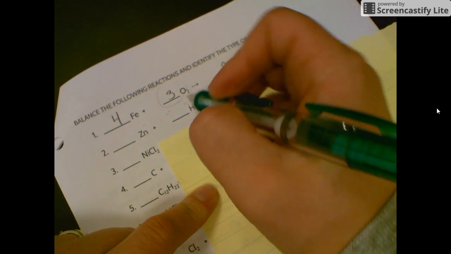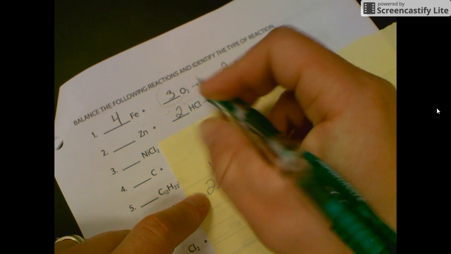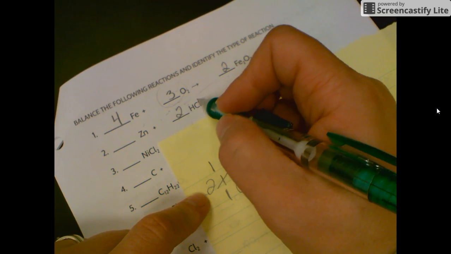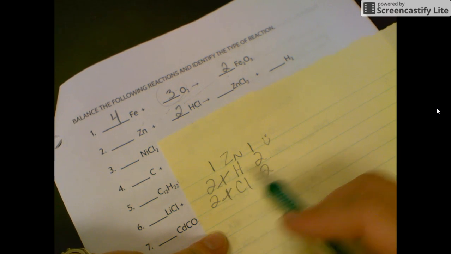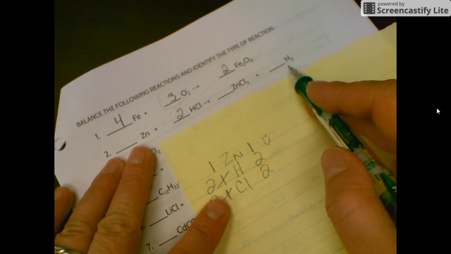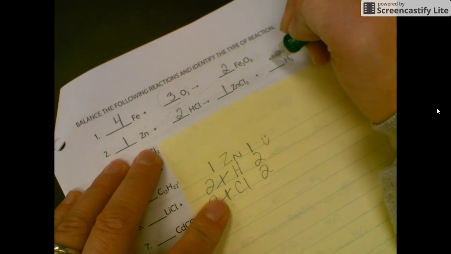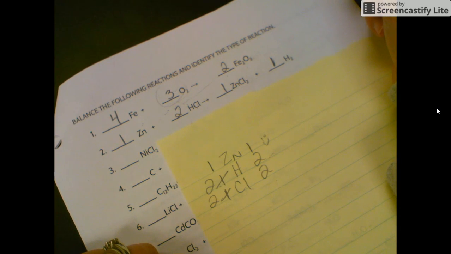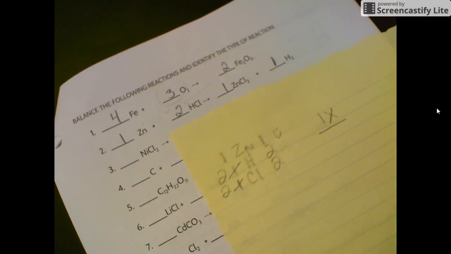1 times what gets me 2? I throw a 2 right here. I now have 2 hydrogens. But I also just messed up chlorines. I now have 2 chlorines. But look what I did. I actually fixed my chlorines at the same time. Notice how these are left blank. However, they're not really blank. That just means that I have 1 of each. I'd prefer that you fill them in with 1s. But again, it's one of those things where, do you see in math class that they write 1x? No, usually they just write x.